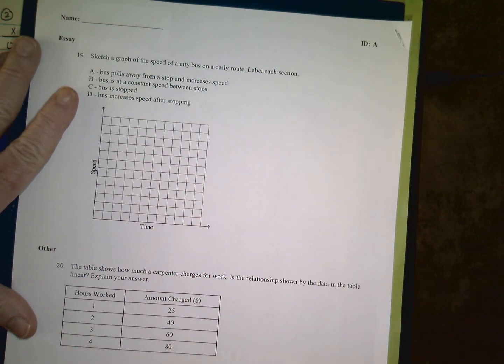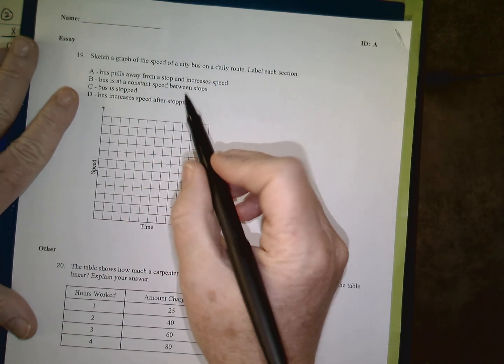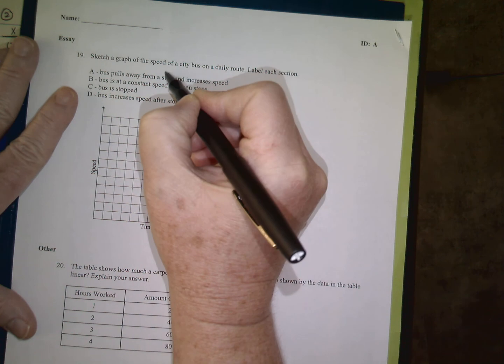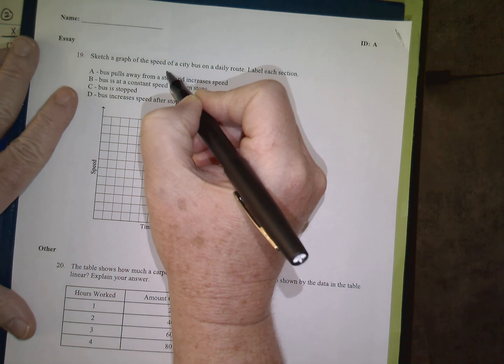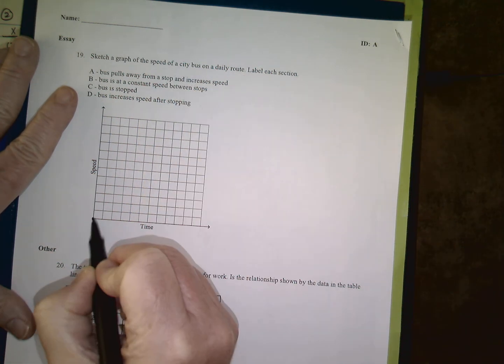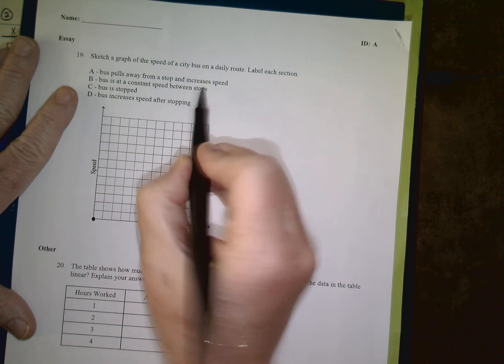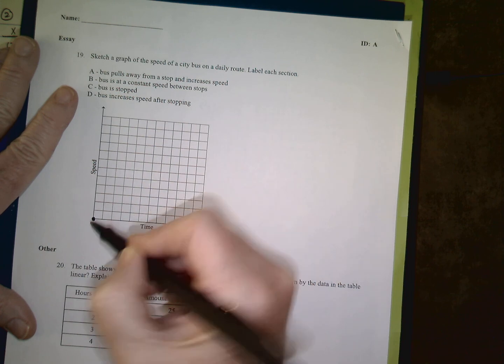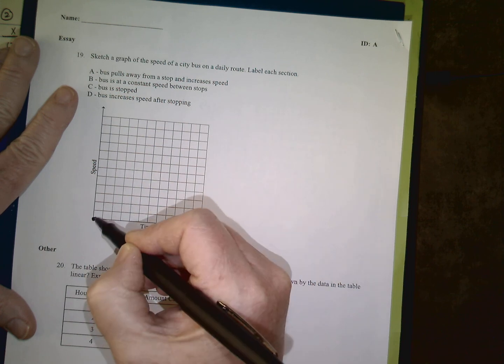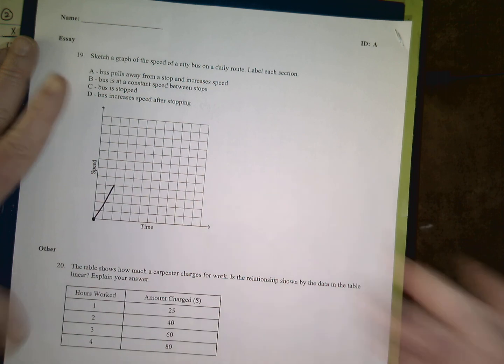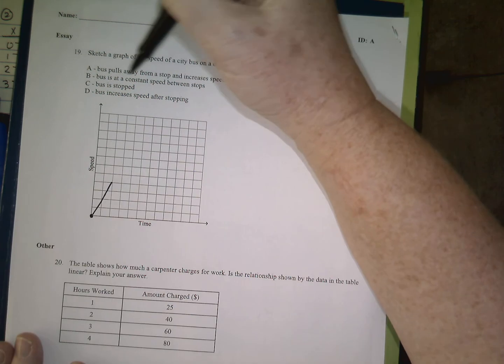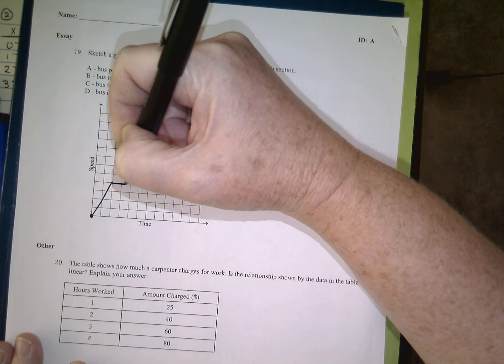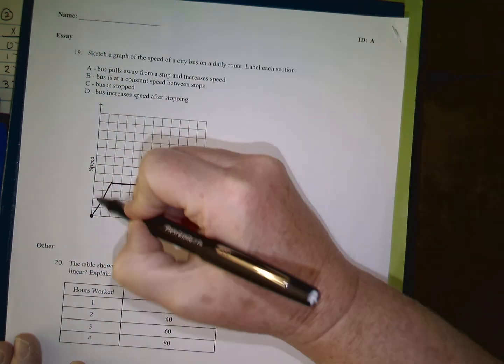19. Sketch the graph of the speed of a bus on a daily route. Label the section. The bus pulls away from a stop. Guys, if it's stopped, how fast is it going? 0. So the story starts right here. And it increases speed. So what am I going to do for this section? Up. The bus is at a constant speed between stops. So it's going to be flat. So this is part A.